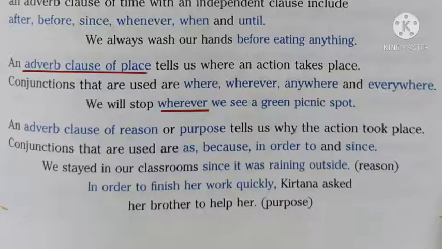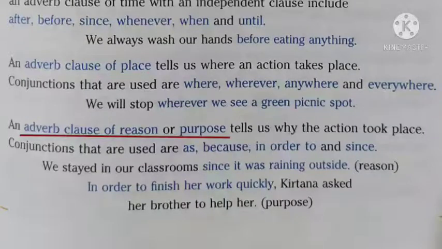Let's move to the next one. An adverb clause of reason or purpose. So adverb clause of reason or purpose tells us why that action took place. And you can ask the question why. If you ask the question why, you'll get the answer for adverb clause of reason or purpose. And the conjunctions that I used are as, because, in order to, since.